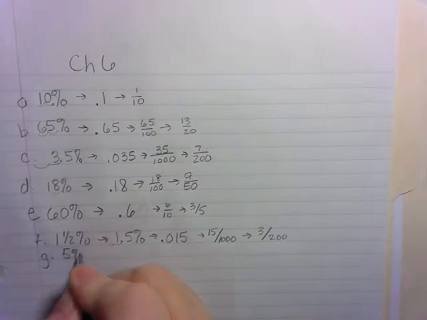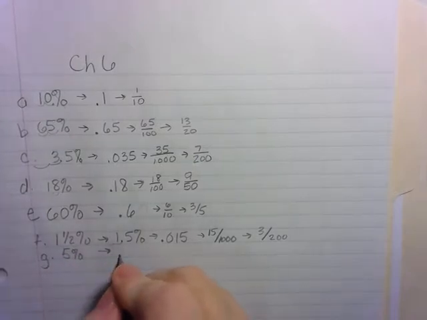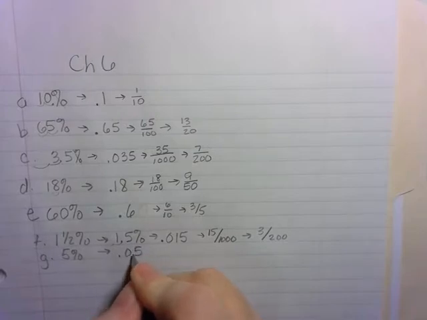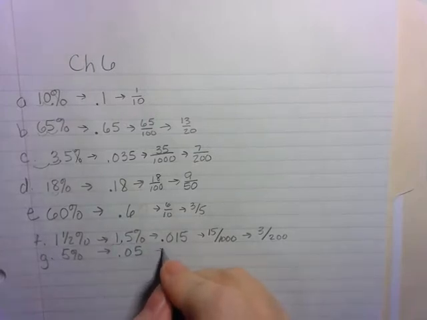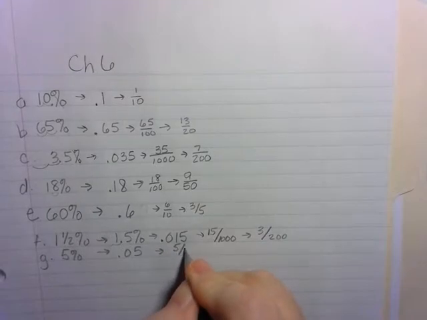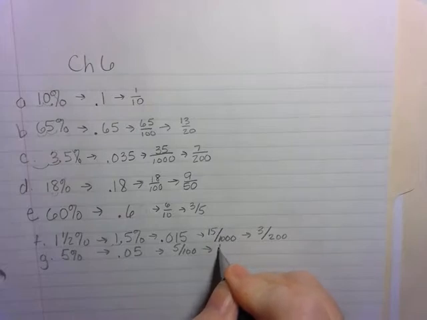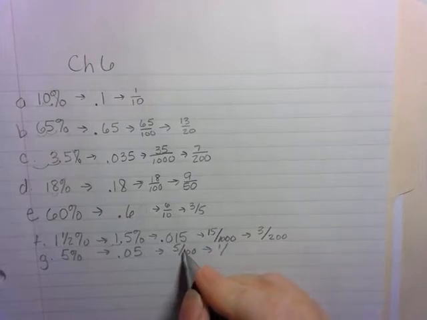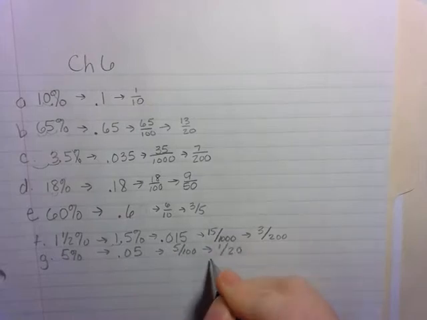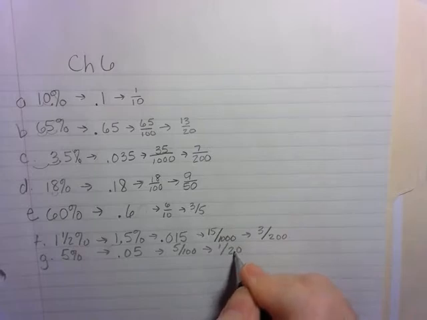5%. As a decimal is 5 hundredths. 5 over 100 as a fraction, and I can reduce that. 5 goes into 5 once, 5 goes into 100 20 times.